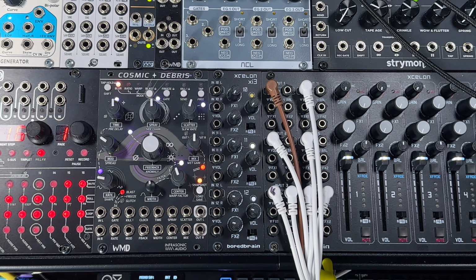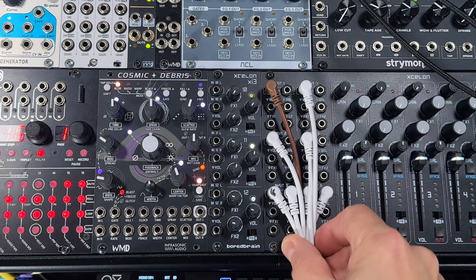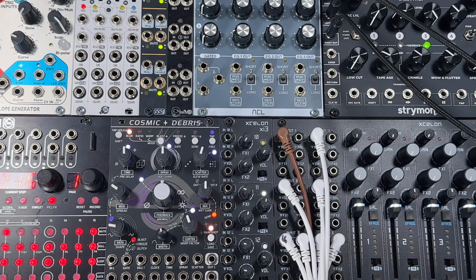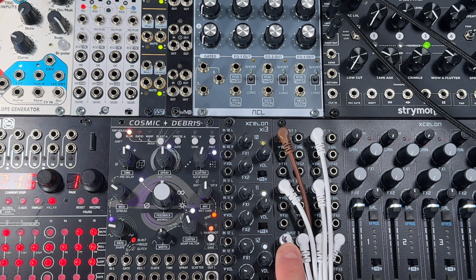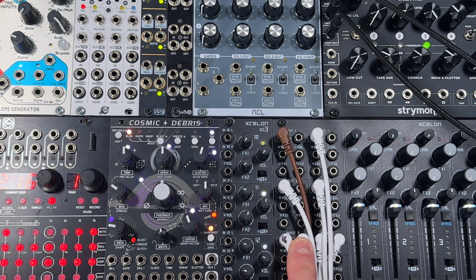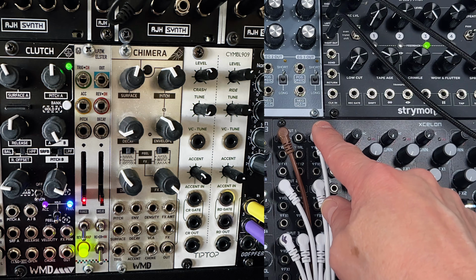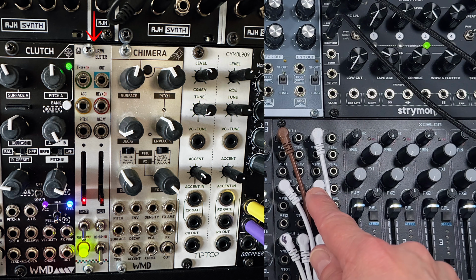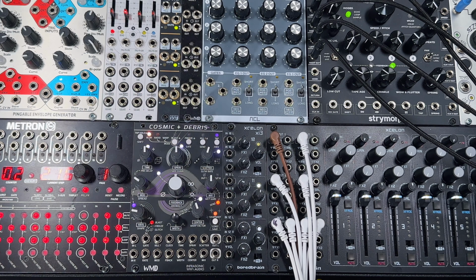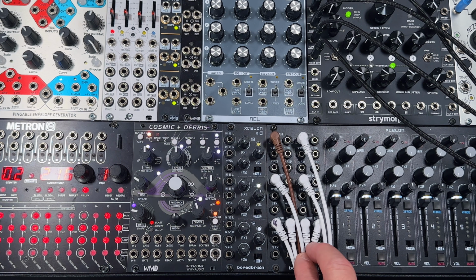The other quick note to make is I already have the outs of all of my voices already in Board Brain here. So this brown one is my bass voice, this is my lead voice, this is a percussion voice, it's Fracture by WMD. So this channel here has Clutch, Chimera, and Cymbal 909. This guy is the Elser, which I'll show you in a second as well. And channel 6 is going to be my kick.